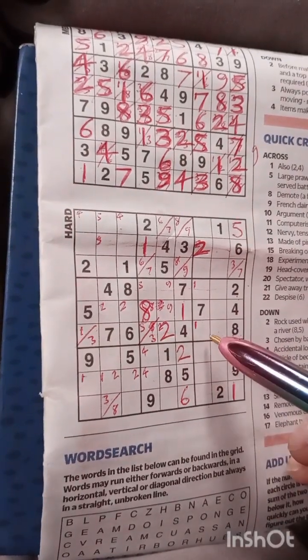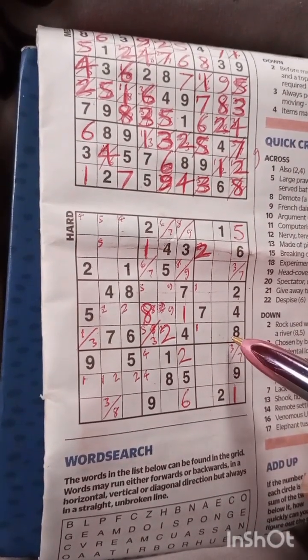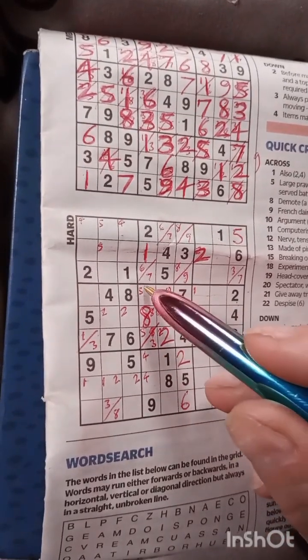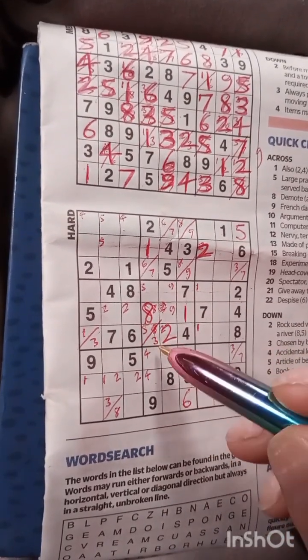Doesn't matter which way round they are. And that's it. Yep, you might be neurotic and want to put them the right way around, but because we've put the 5 in the top left corner, we're doing 5, 3 for that instead of 3, 5.